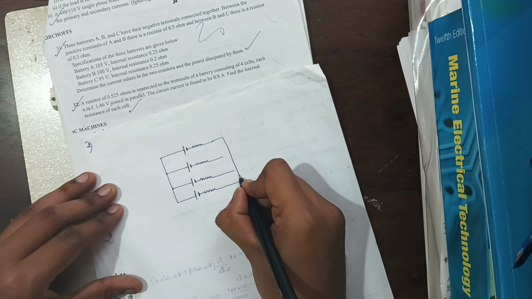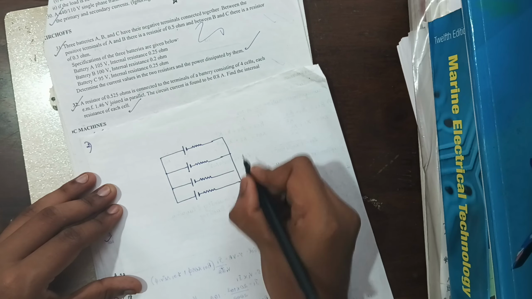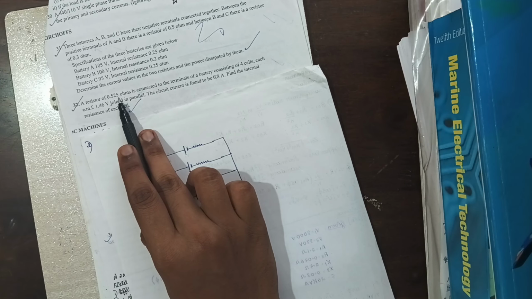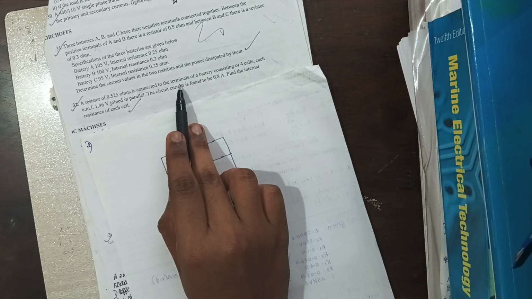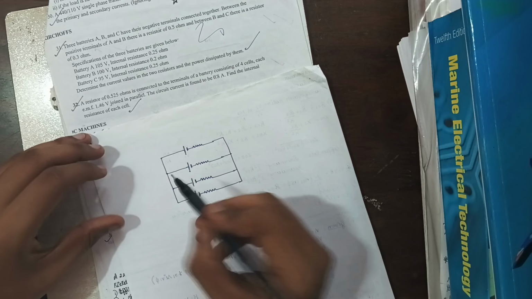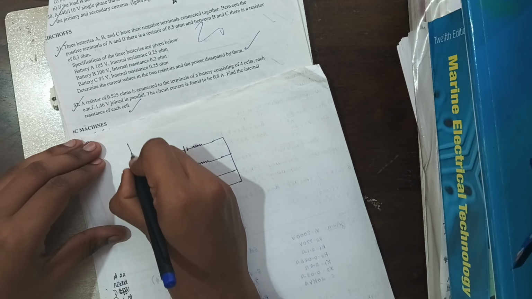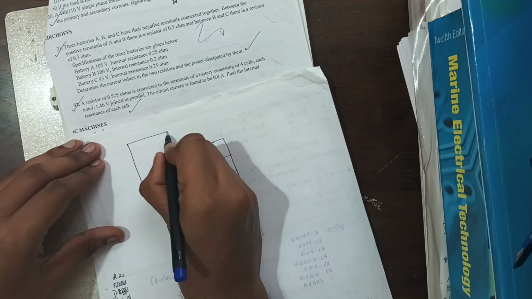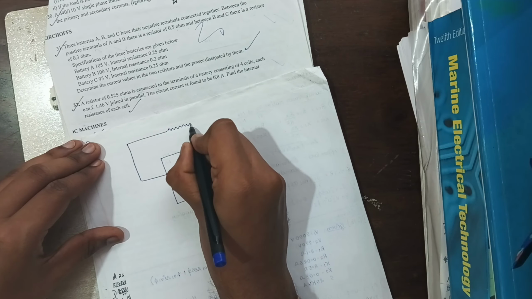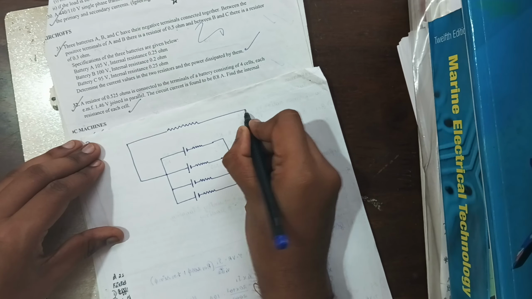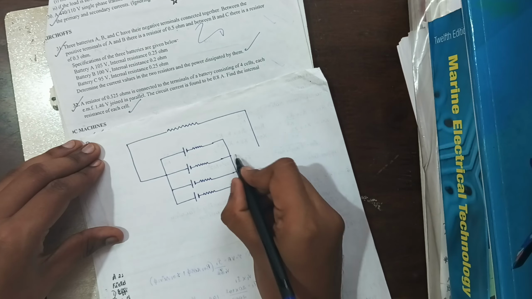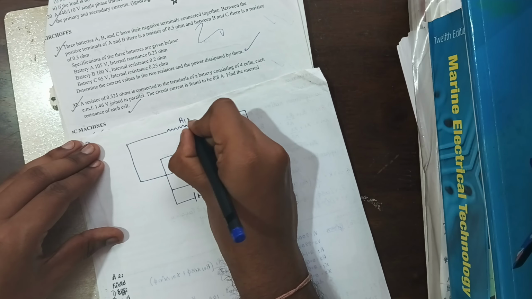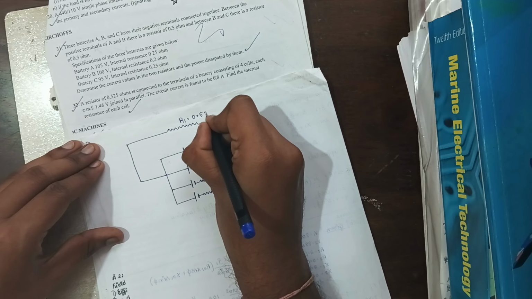What they have given is a resistor of 0.525 ohms connected to the terminal of the battery. So to the terminal of the battery there is a resistor connected. What is this resistor? R1 is equal to 0.525 ohm.